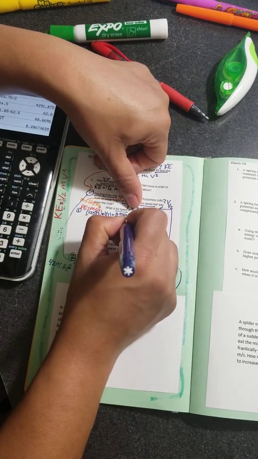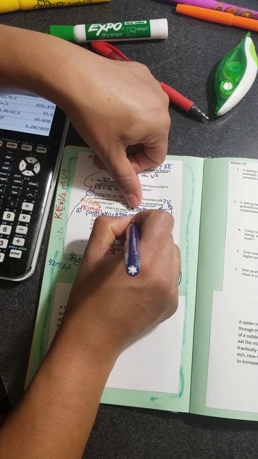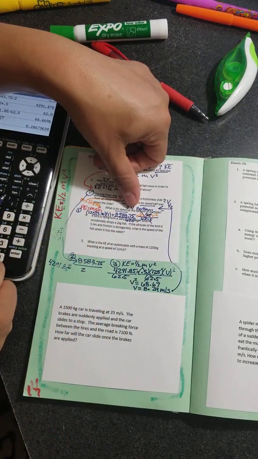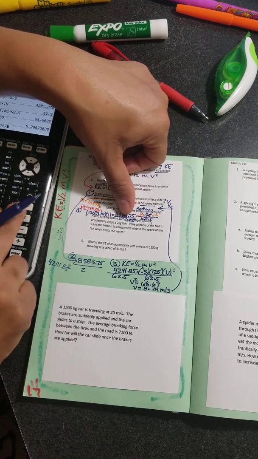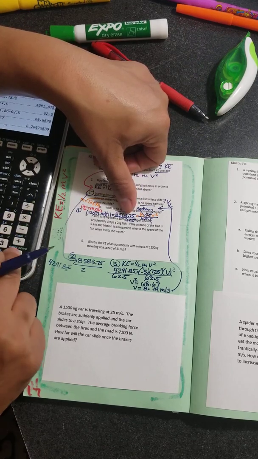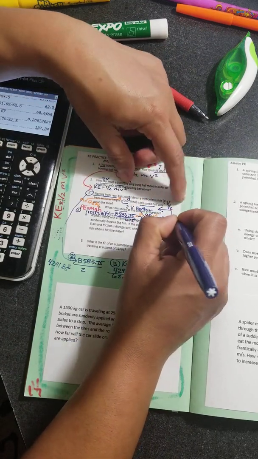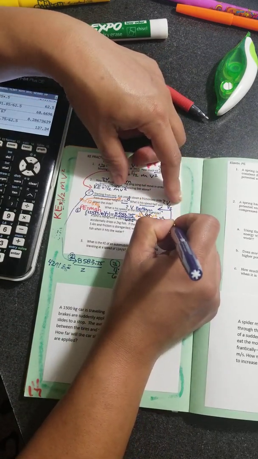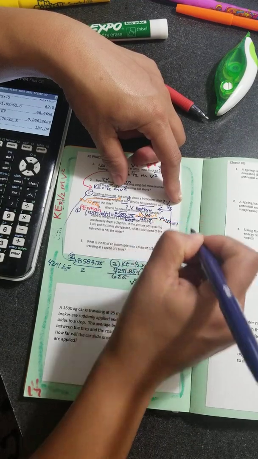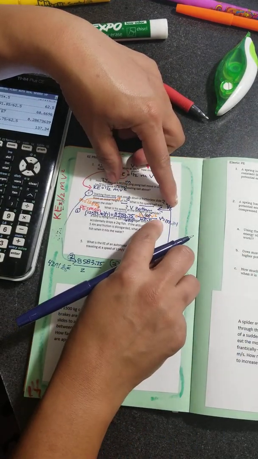Get this number and divide by 62.5. So 8,583.75 divided by 62.5 comes out to a v squared of 137.34. Not my answer, because that is a v squared.